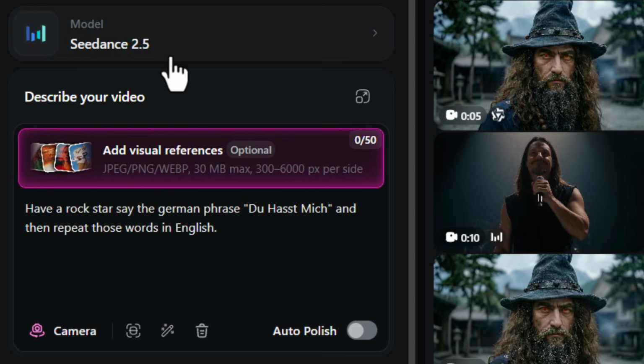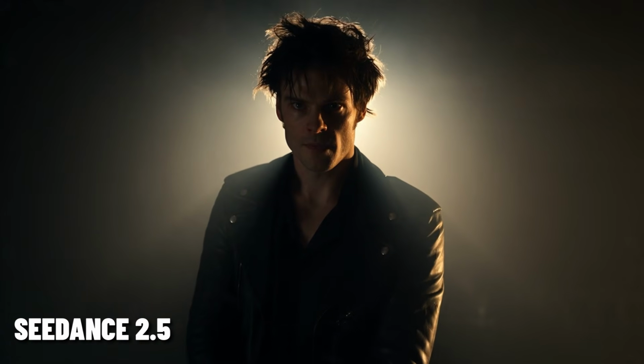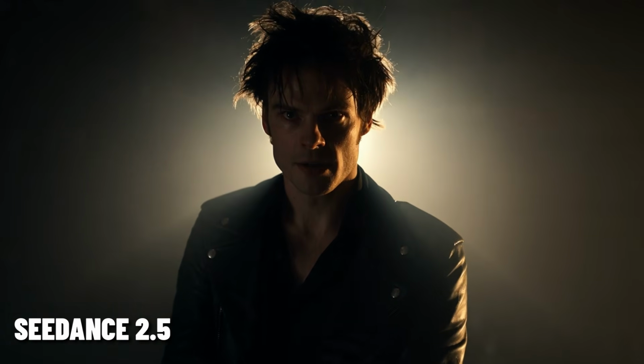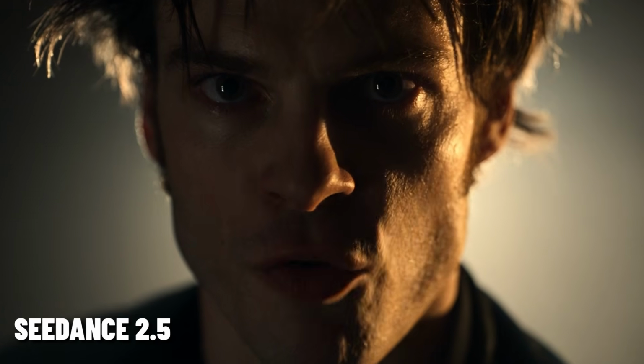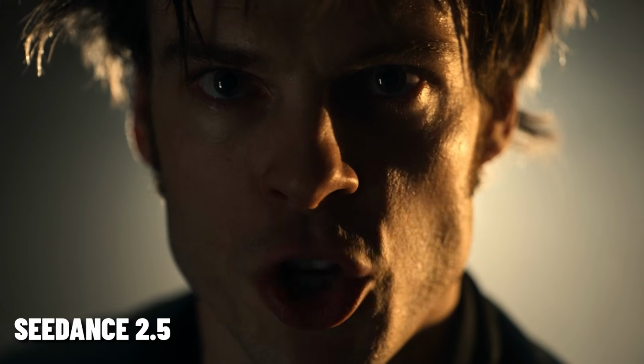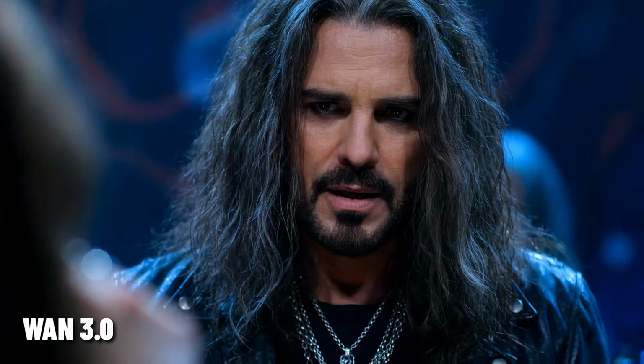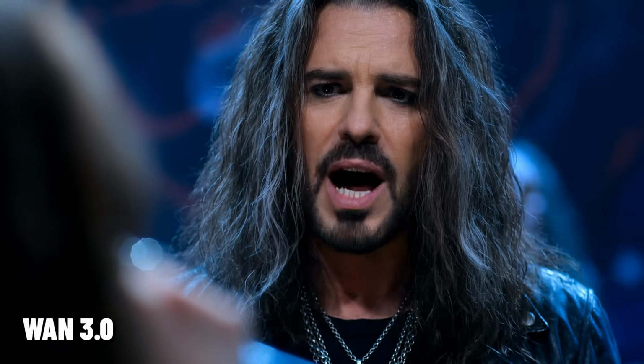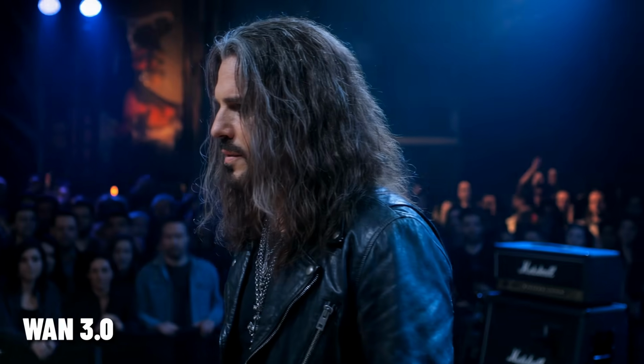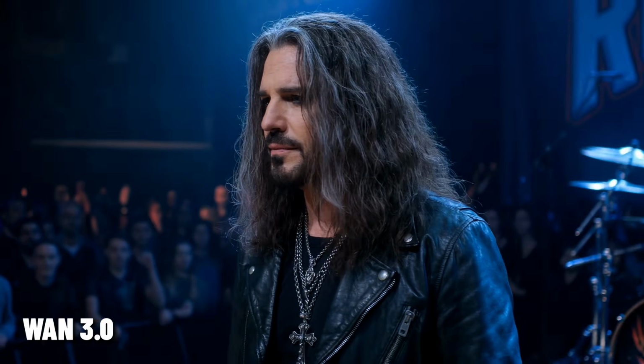But also with Seedance 2.5, I had a very simple prompt. Have a rock star say the German phrase "Du hast mich" with 2 S's, which is "you hate me," and repeat those words in English, kind of then translating them back. So again, with Seedance 2.5, Du hast mich. He says the German phrase, then something else in the middle, You hate me. and then the English. But with WAN, it just does it exactly as requested. Du hast mich. The German phrase, You hate me. and then the English phrase.